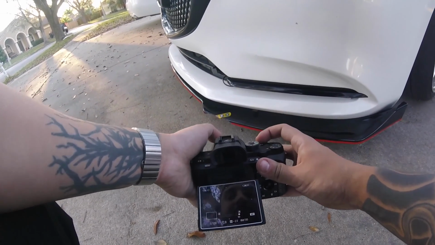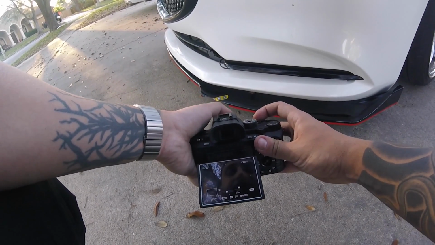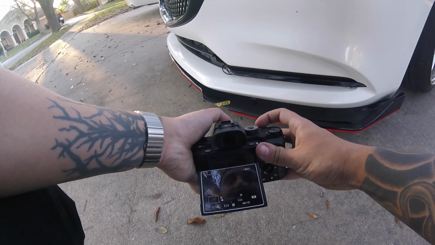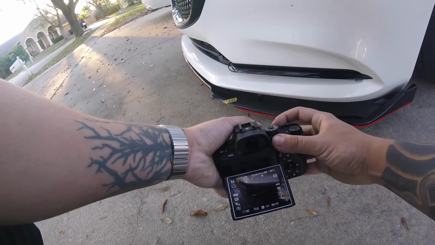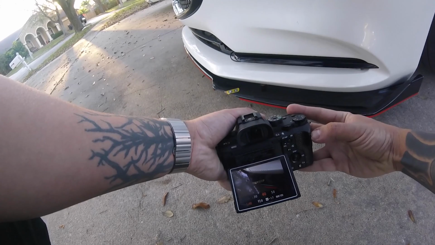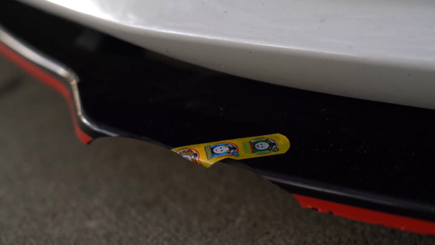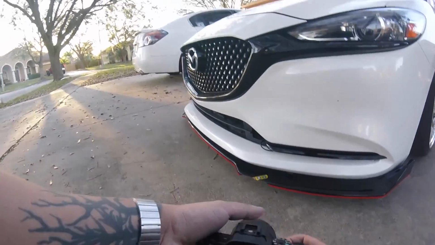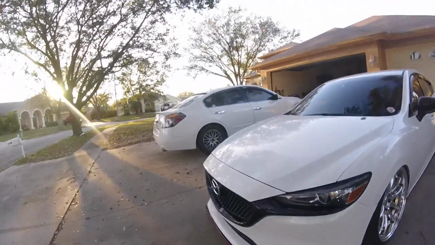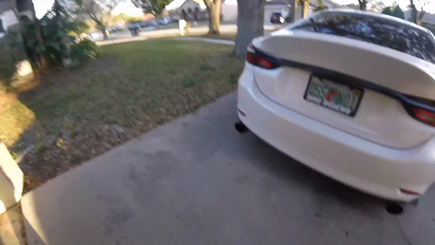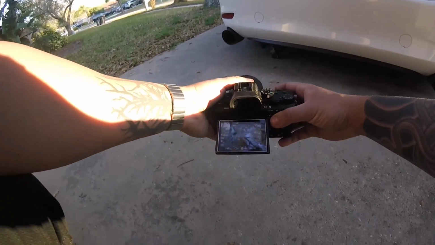We're gonna focus on it. Thomas the Train. Brighten it up a little bit. Another right to left movement. All right, cool. That may have been too quick, but you get the point. I really do love the black exhaust tips on the white.